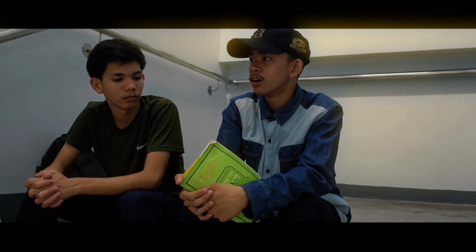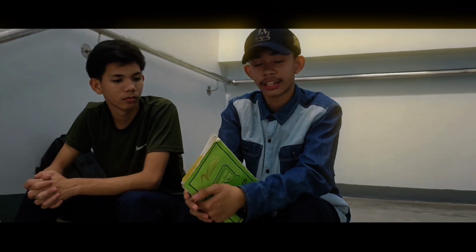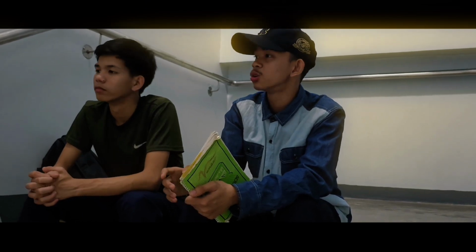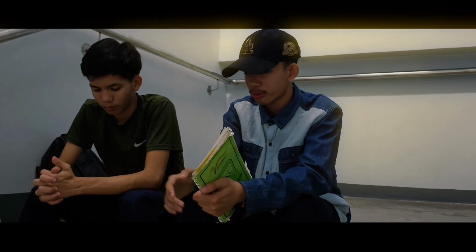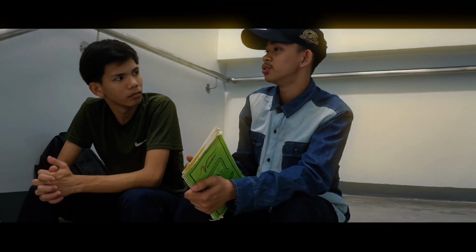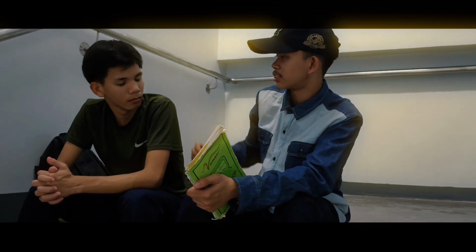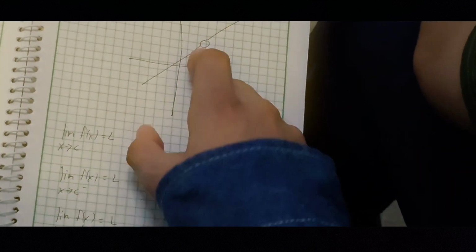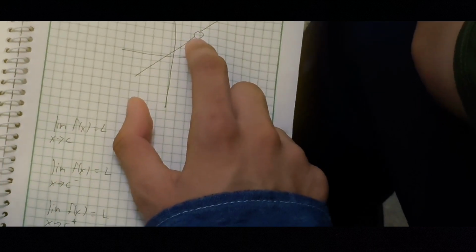A limit simply means the value you are approaching. For us to get the limit, it needs to approach from the left hand and right hand, and it has to have the same value for it to be considered to exist. See this hole here? This is the value we are approaching.